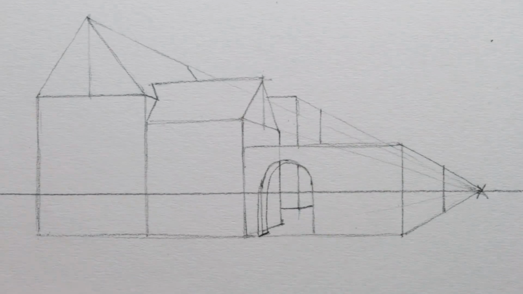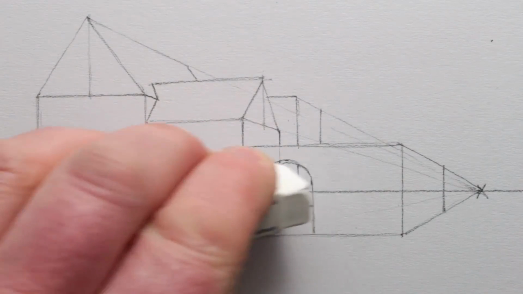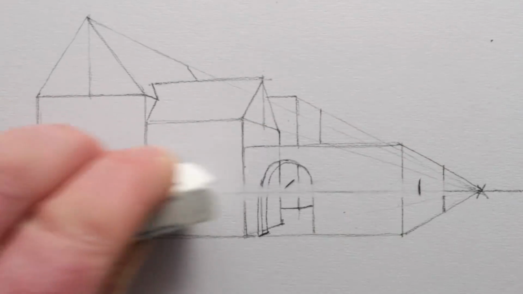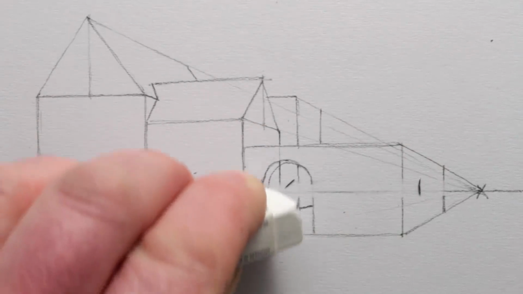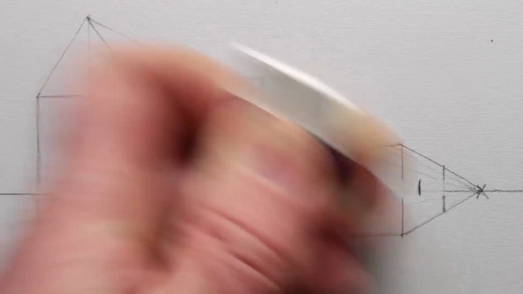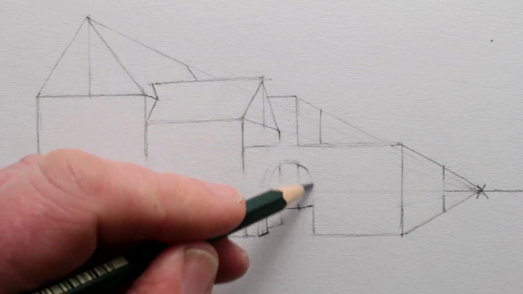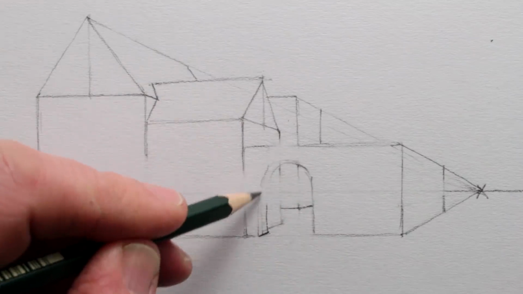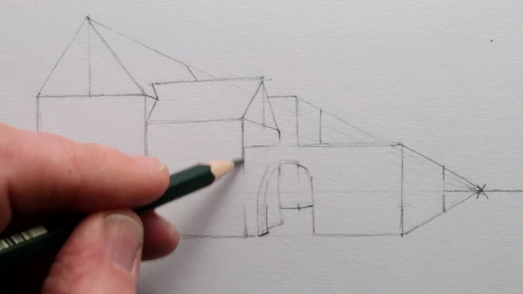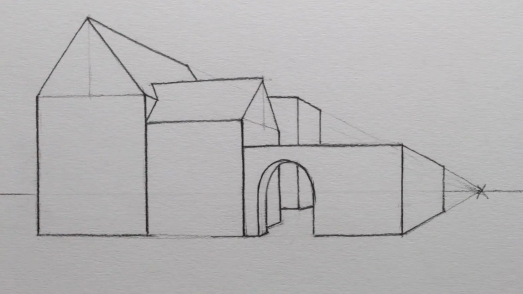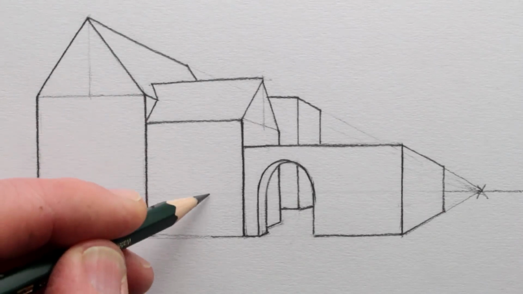At this stage, it would help to erase the horizon line a bit, as we no longer need the horizontal line where it goes through the buildings. So just erase that, and then we can join up the lines that we've had to erase as they cross the horizon line, and we can make all of our lines a bit darker too. We could add a door with some steps in front of it.